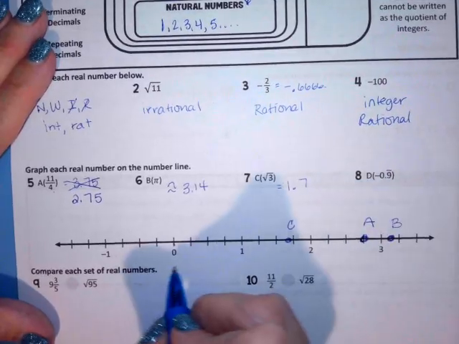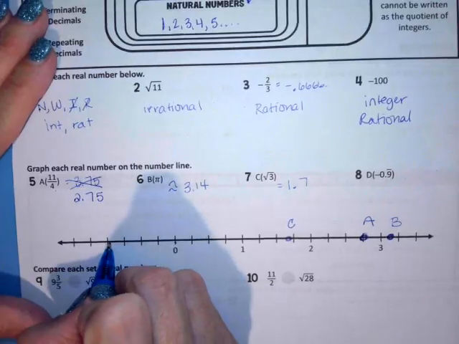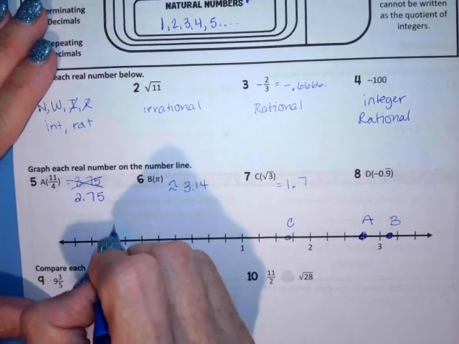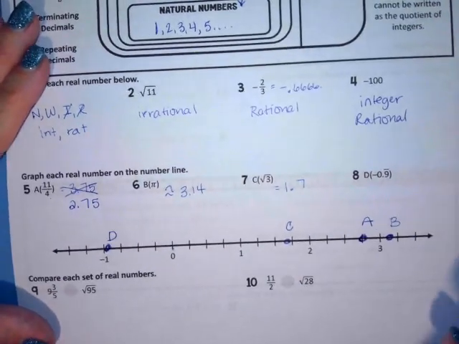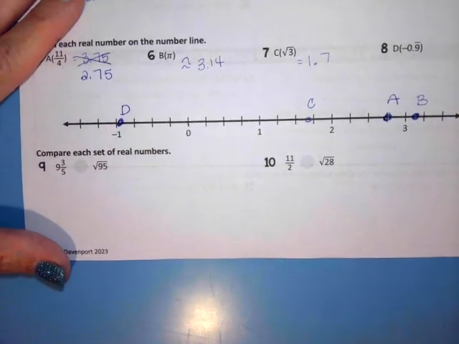Negative 0.9 repeating means I'm going to go to the left of my 0, and that's going to be really super close to -1, but I'm going to be to the right of it, and then that would be my D point. Okay. All right, looking at 9 and 10.